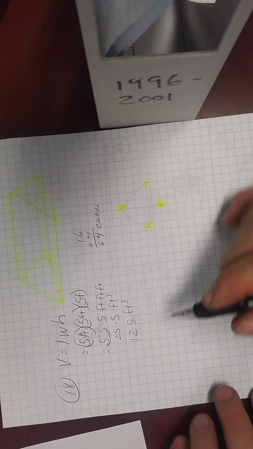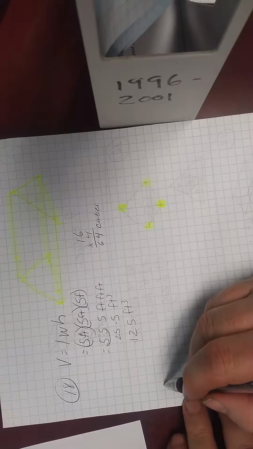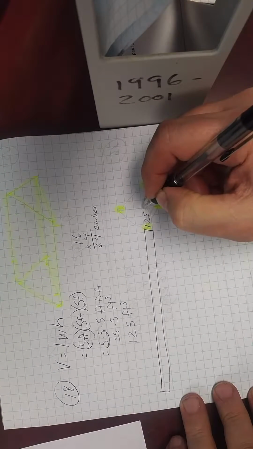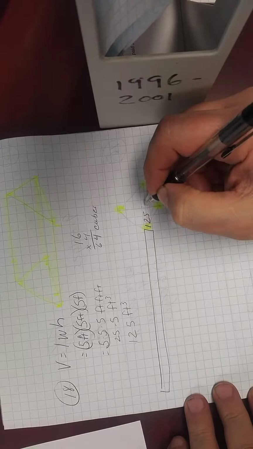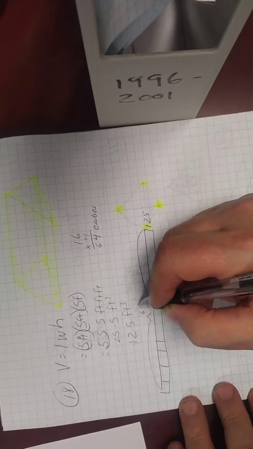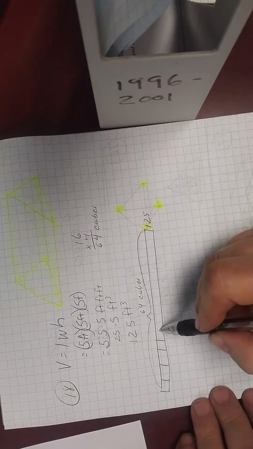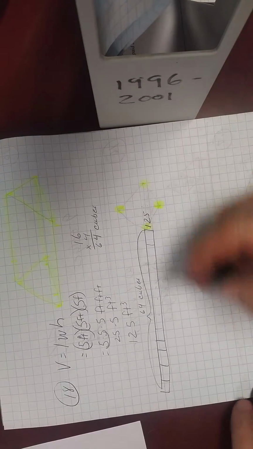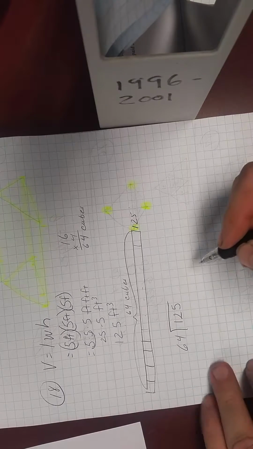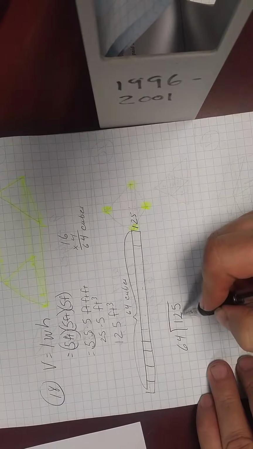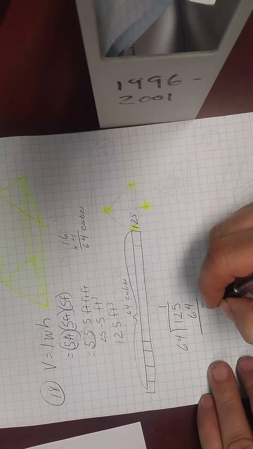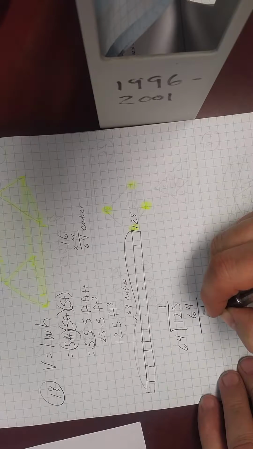So if we laid it all out end to end, our whole amount we know is 125, and that's going to be cubic feet, and we know that we're going to have a total of 64 cubes. So to find out what would be in 1 cube, we'd simply take 125 divided by 64. So 64 times 2 is 128. So that's only going to go one time. And then we get 64, and that's going to give us 61.